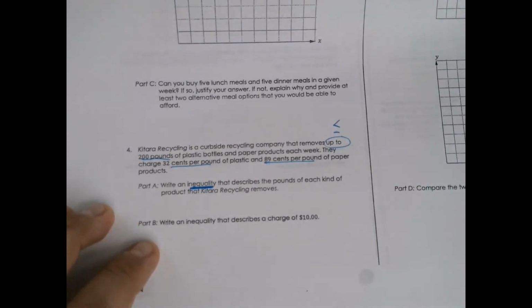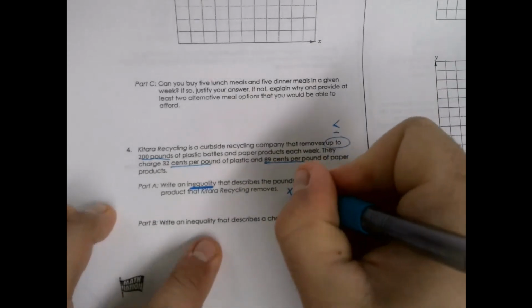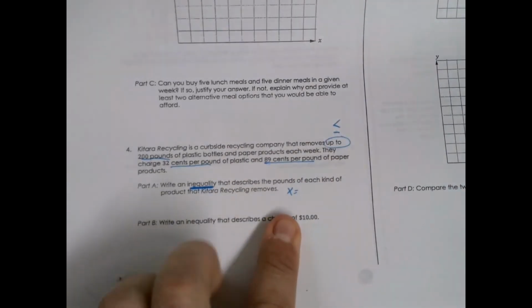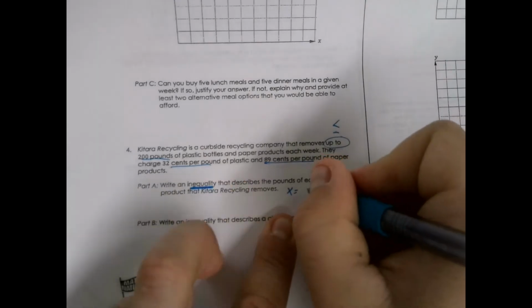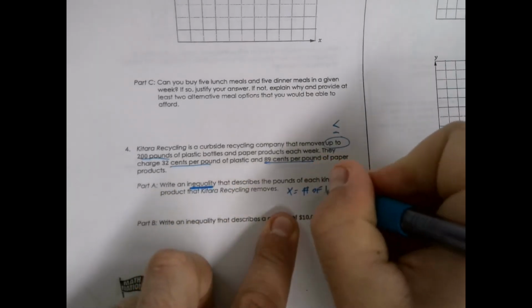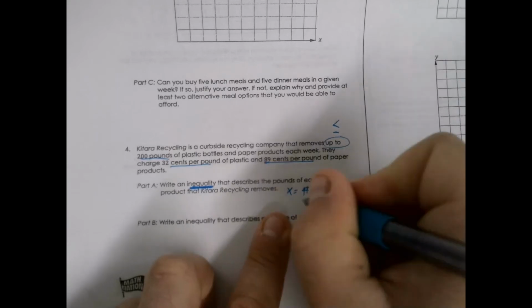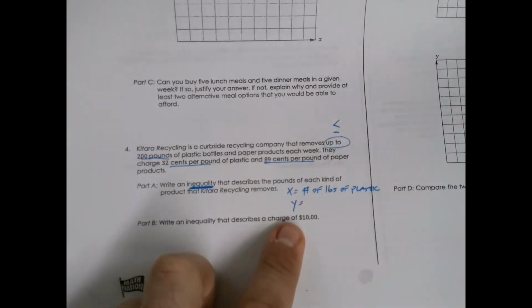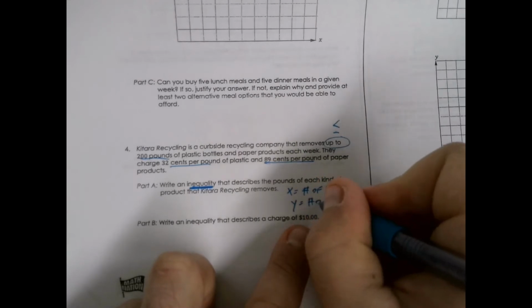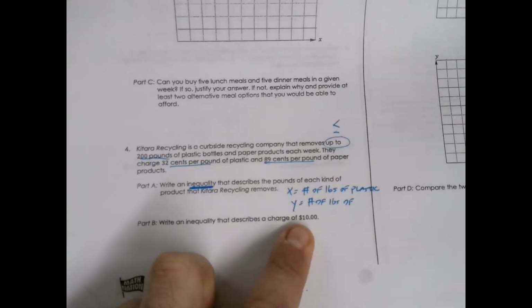So this is the part I want to work with you guys on. So I understand as a student, this is an inequality situation. All right. So X would represent the number of pounds of plastic. All right. And what would the Y variable represent then? The number of pounds of paper, right?